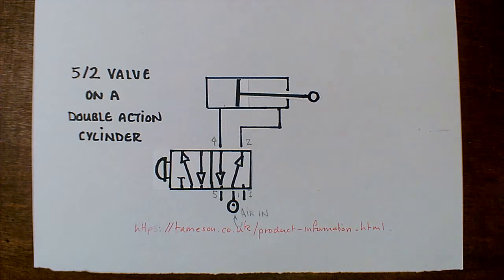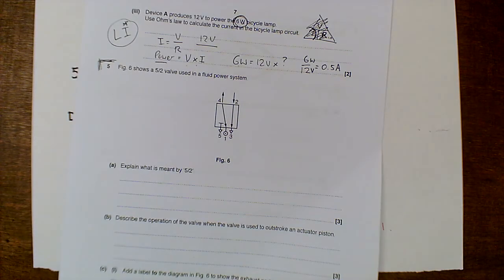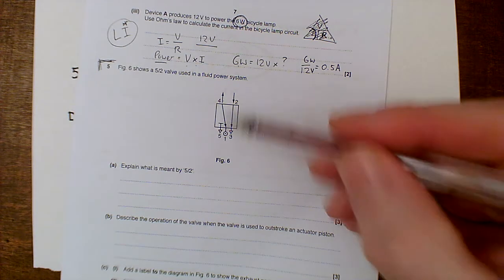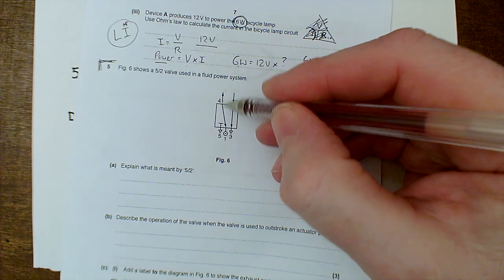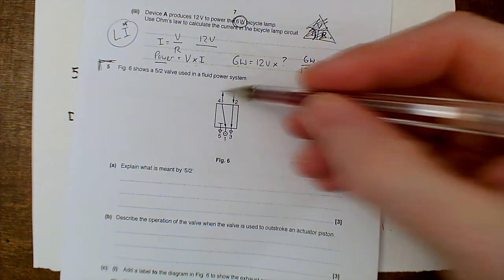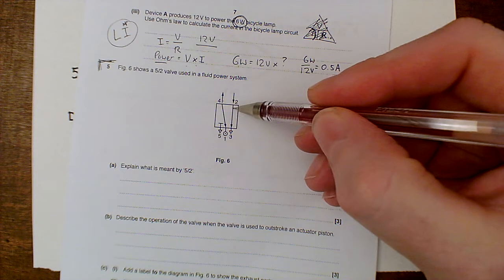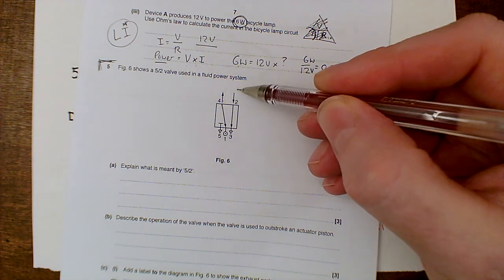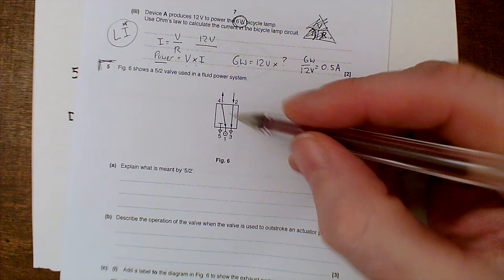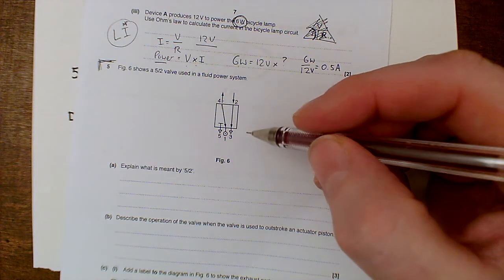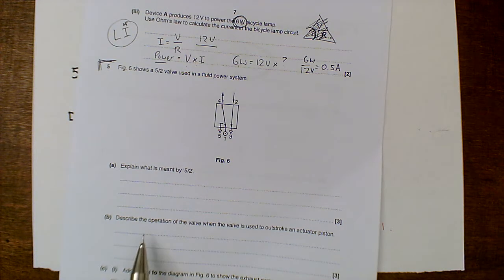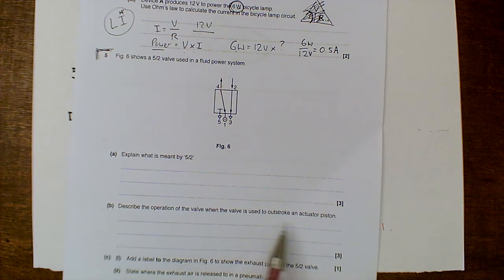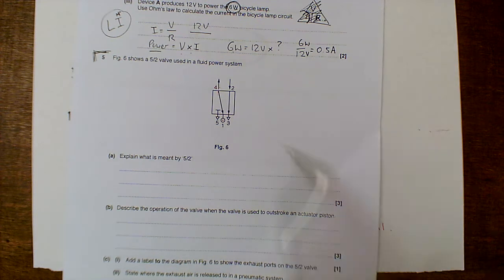So let's have a quick look back at the question then. We were looking at this question. So we can explain what is meant by a 5-2, count the ports, 1, 2, 3, 4, there are 5 ports and there are 2 states. There is the state where the air is coming out, so that the stroke would be on the in, or the air can switch over to this side, this would exhaust, and air would go in the other end, because 5-2s are for double actuated cylinders. So what is meant by the 5-2? It has 5 ports and 2 states. Describe the operation of the valve when the valve is used to outstroke and actuate a piston.